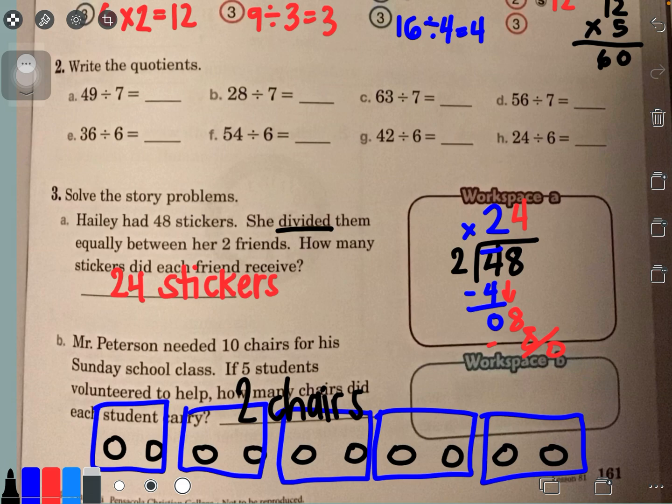So here in the workspace, I've got 10 chairs and I want 5 students to help me, but I need to know how many chairs they're each going to carry. Here I divided the work. I didn't add the work, and I didn't subtract any work. I divided it. I said, we're going to share it equally. Whenever you say the word share or use equally, you are dividing. Those are some key words.